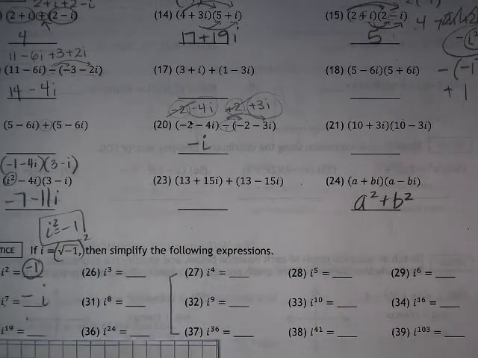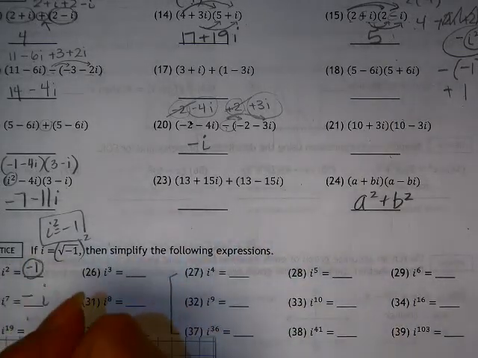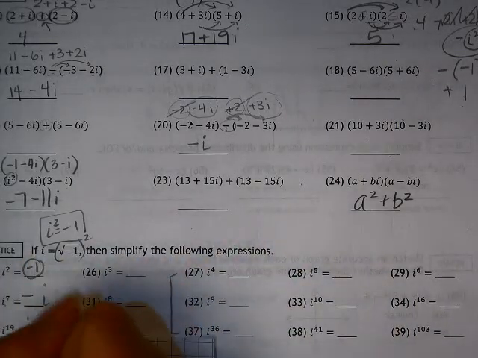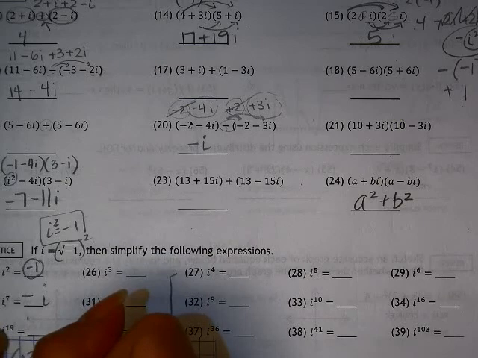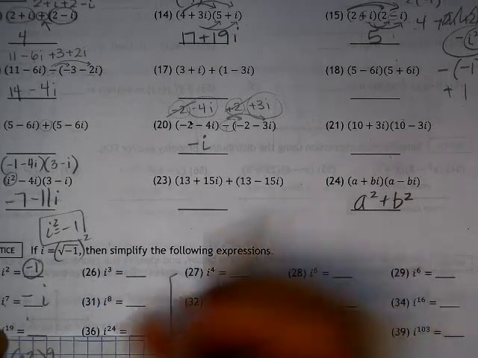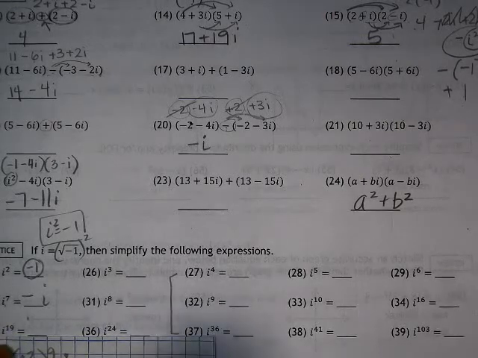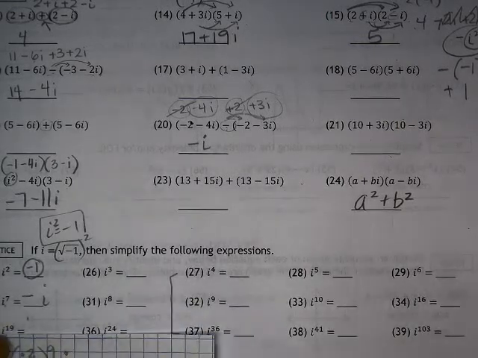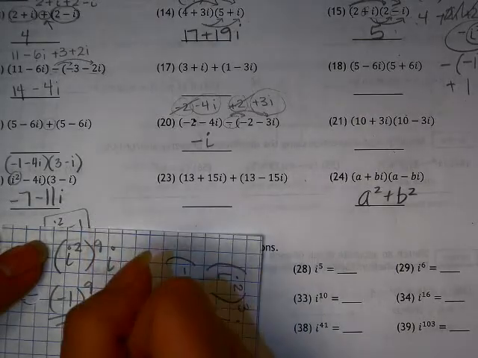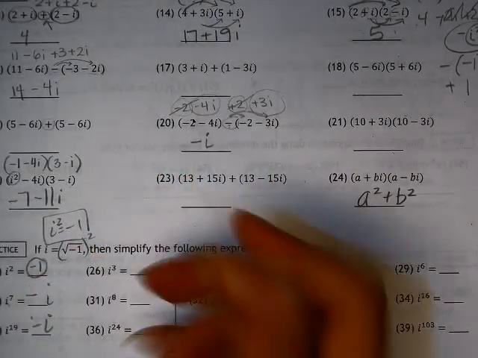Let's look at i to the 19th. You have i squared, how many 2's go into 19? That would be 9. That would be 18, but there's one left over. So I have, again, an odd number of negatives, which makes a negative. And then I still have my i. So that would be -i is my answer.